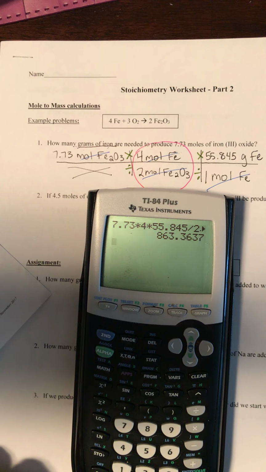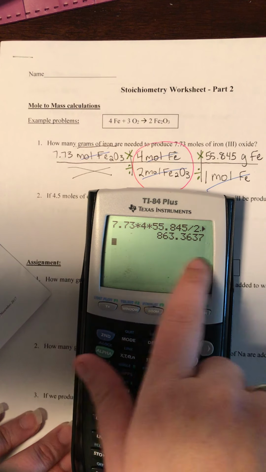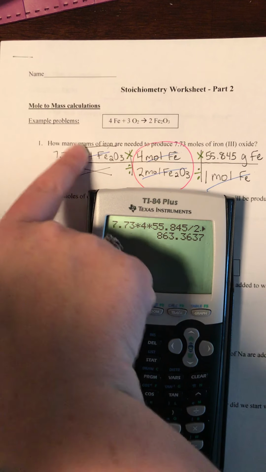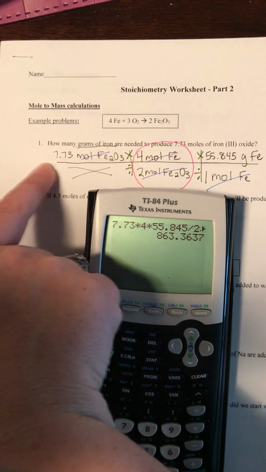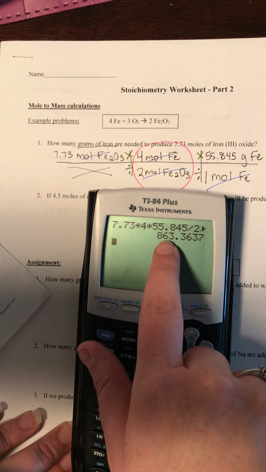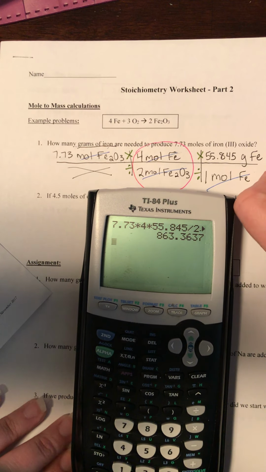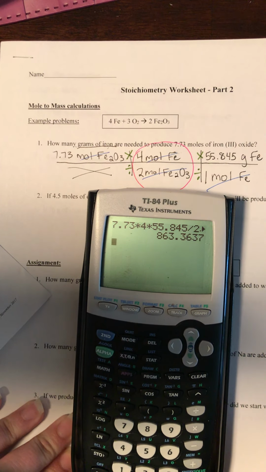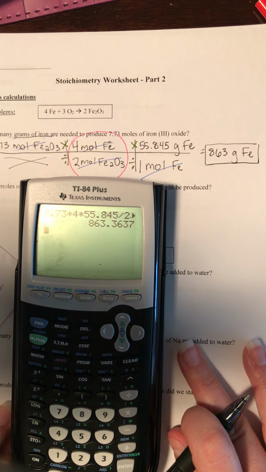Okay, so we'll go back. This is our answer, but we're going to round to sig figs. Our very first box is going to tell us how many sig figs. This happens to have 3 sig figs, so I'm going to round this to 3 sig figs. The 3 makes the 3 stay the same. So my answer would be 863 grams of Fe. And I want you to put your answer in a box like I just did.